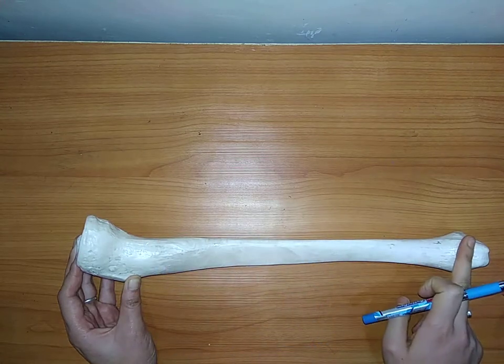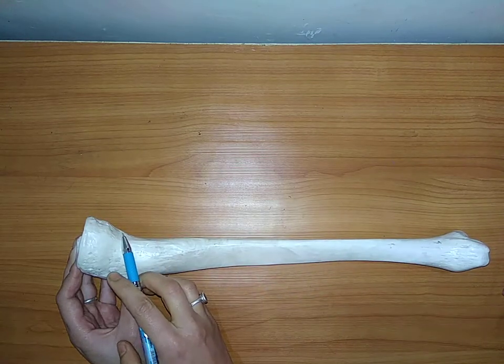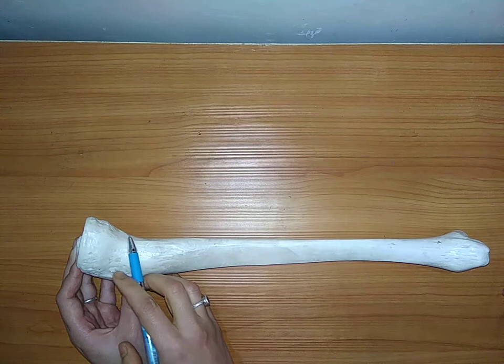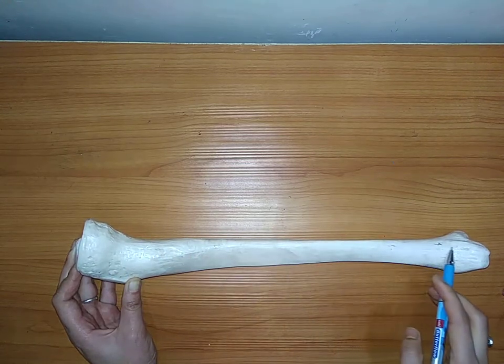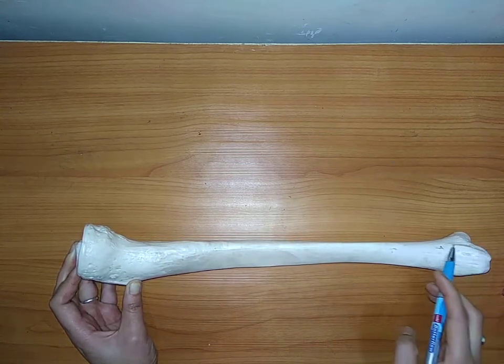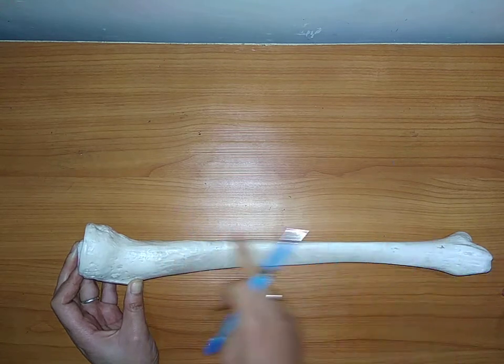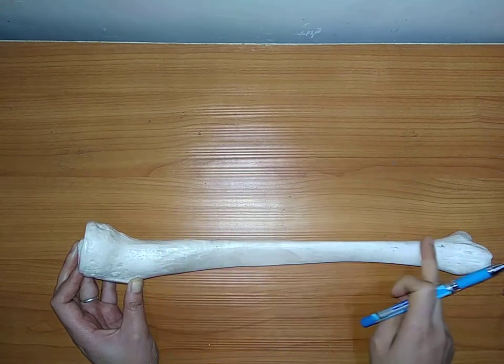This is the medial border. It starts from the medial condyle above and extends to the posterior border of the medial malleolus. This is the rounded border.